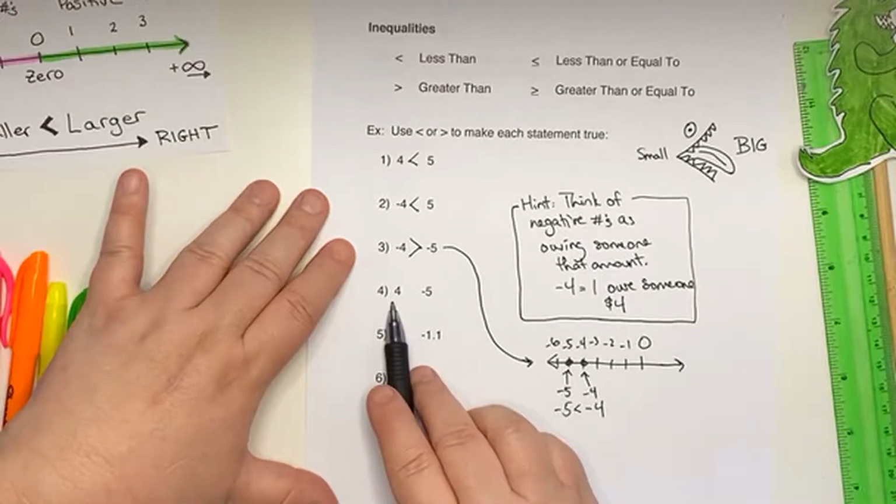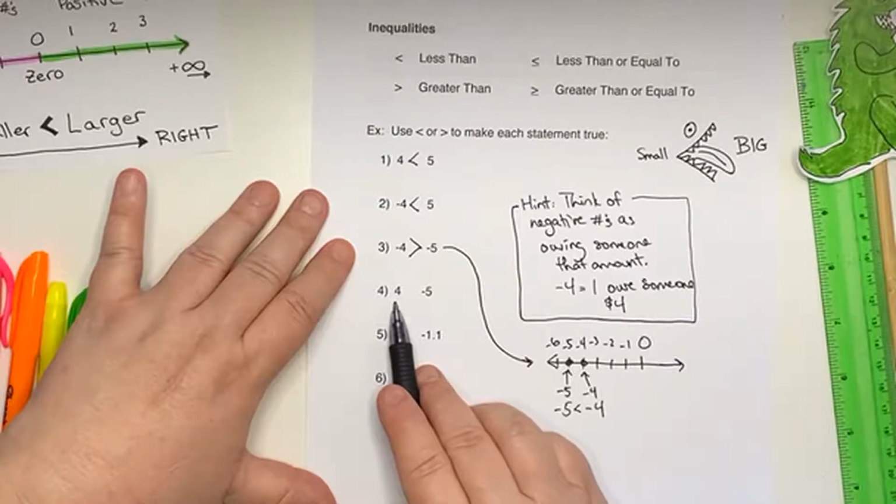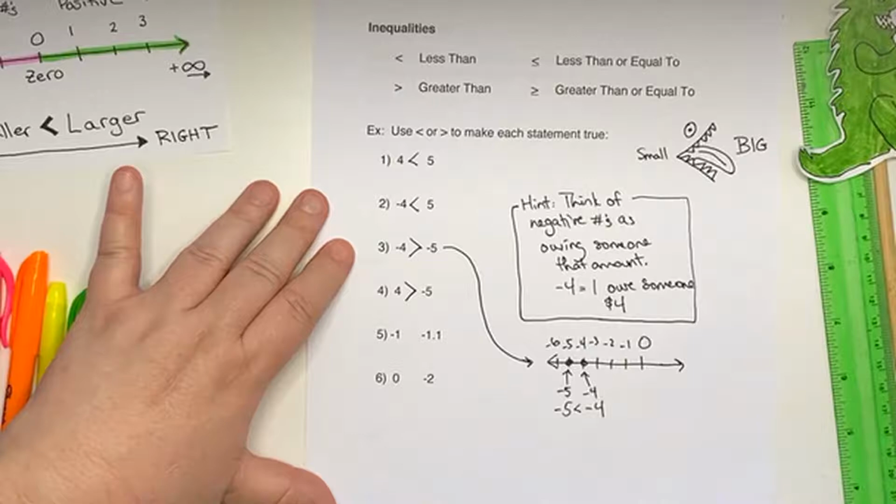Okay, how about 4 and -5? Okay, that one's a little easier because this is a +4 versus a -5. Positives are always going to be bigger than negatives.